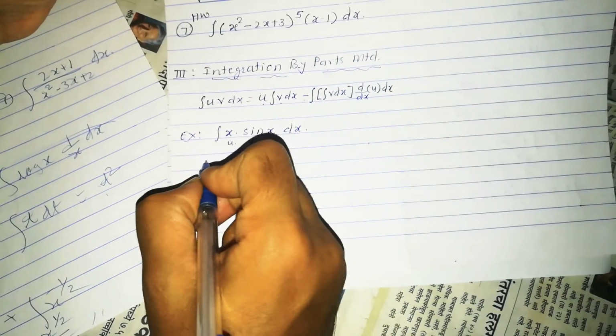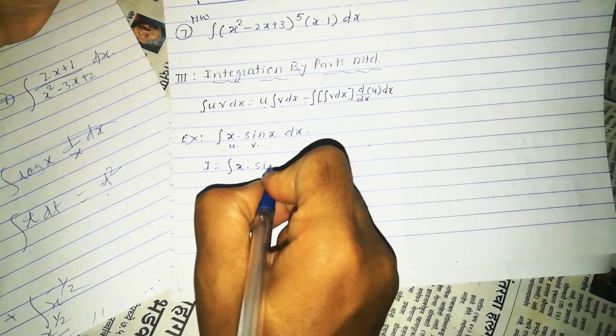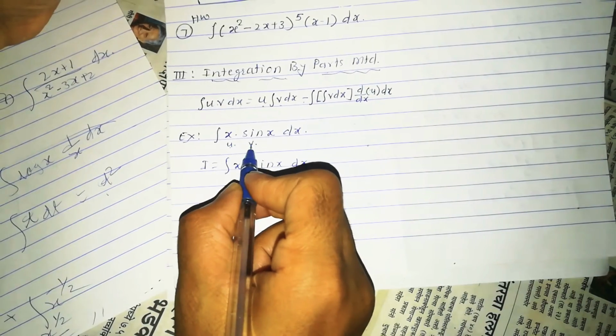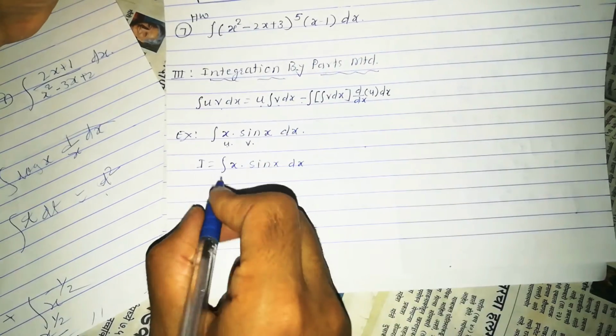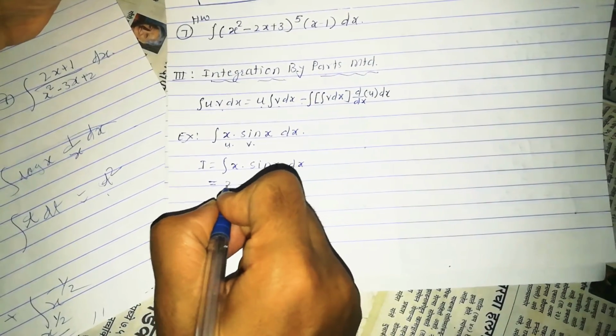So we first denote the integration of x into sin x dx. As we have denoted this function u and this as v, we will apply this u into v rule. By parts method, the first function you keep as it is, that is x.